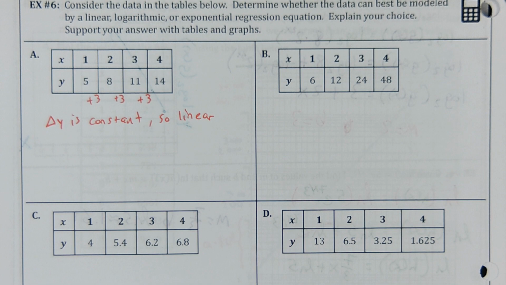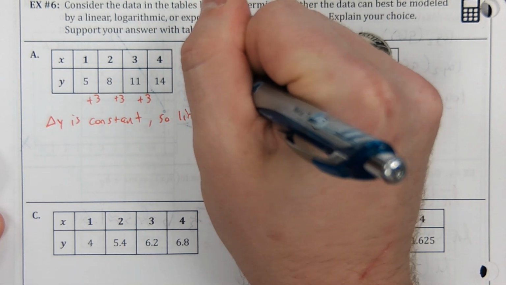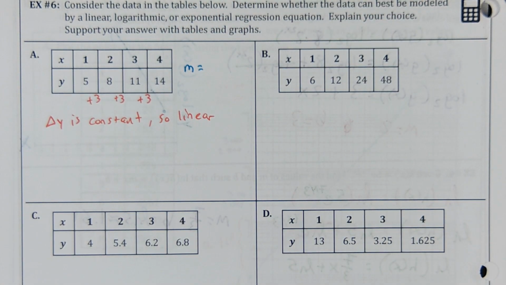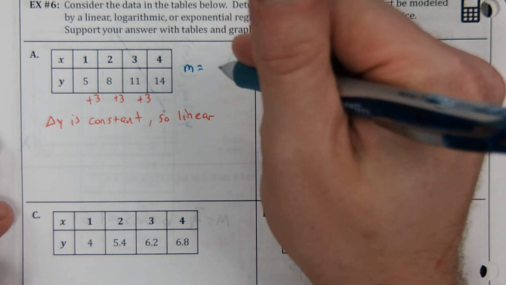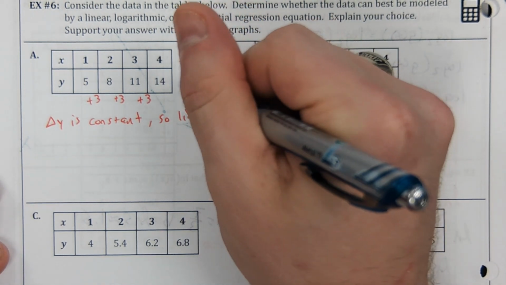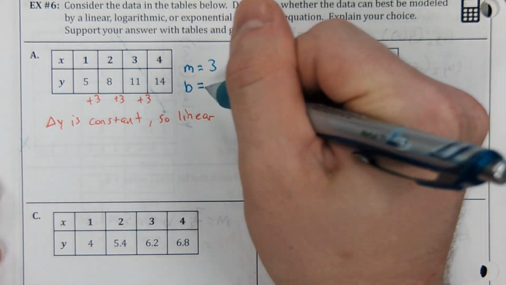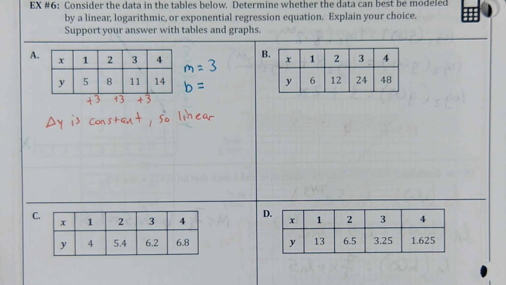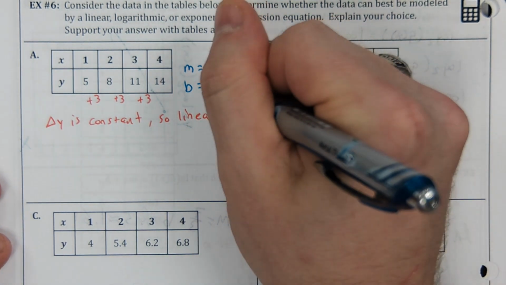Boom. And what then is the slope of this linear equation? It's 3, so the equation will have a 3x in it. And what then would have been the y-intercept? How'd you know it was 2?